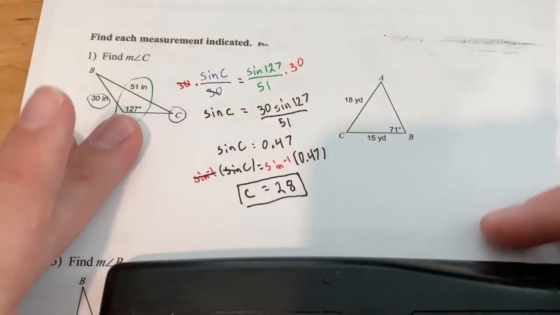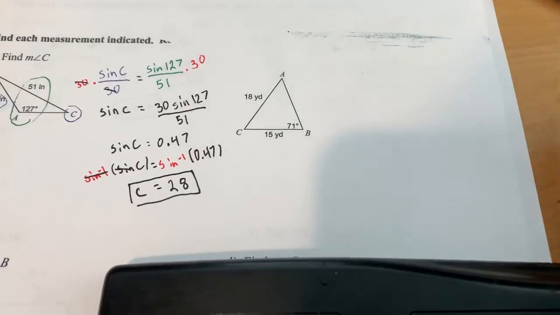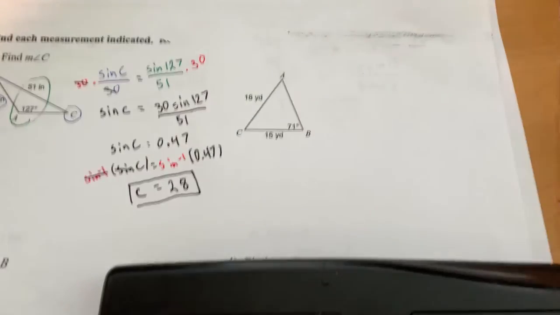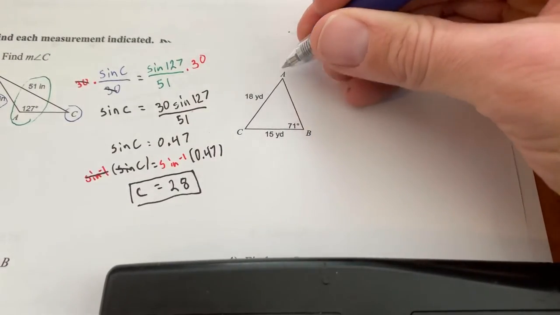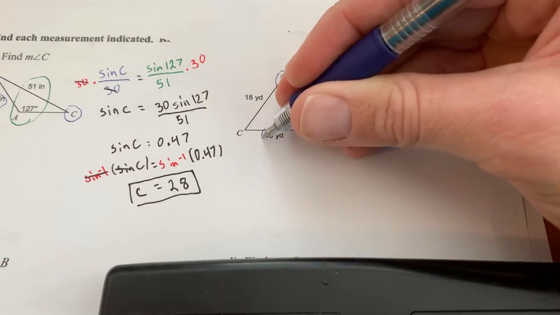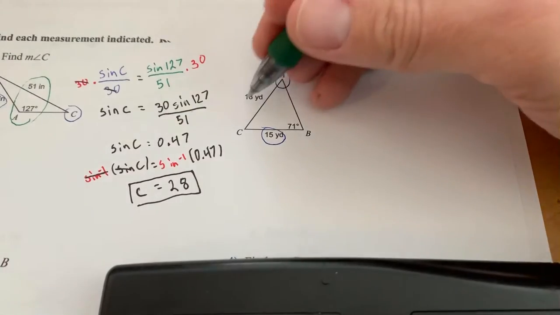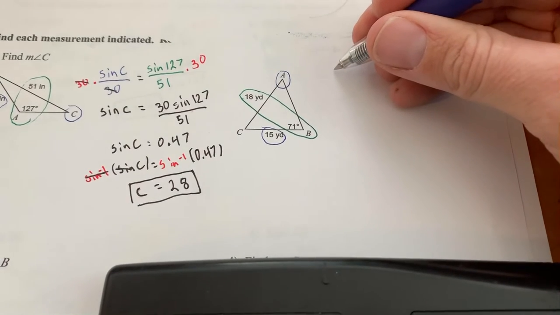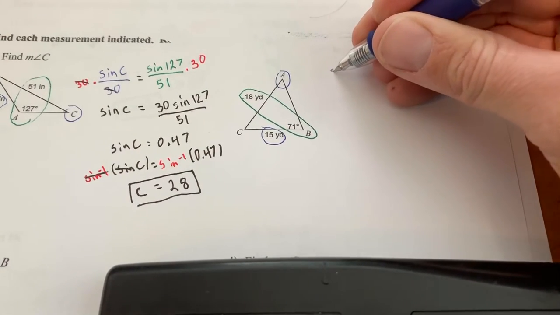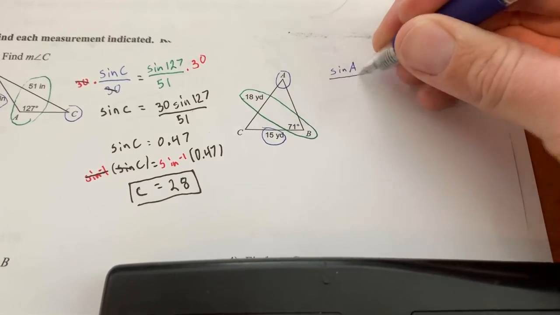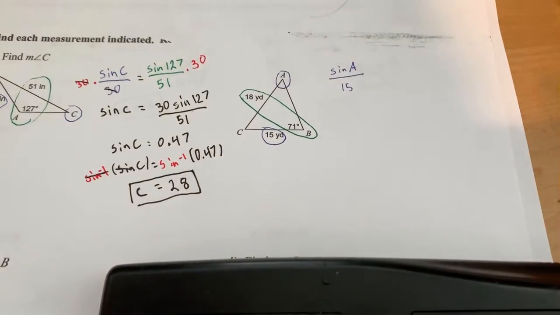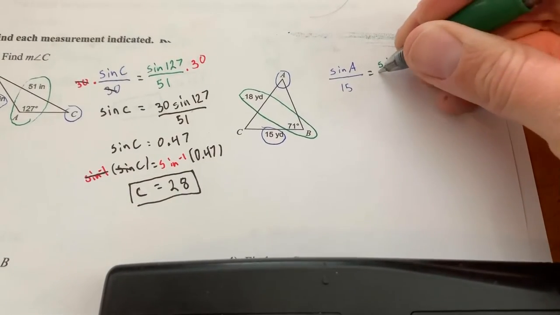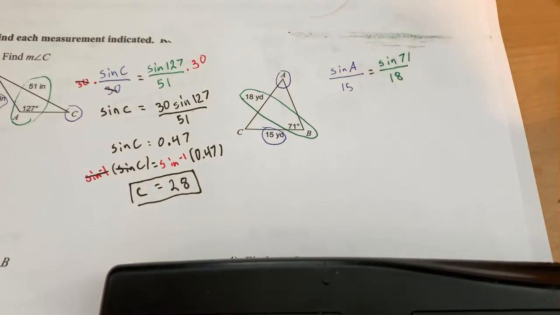All right, one more example. It's the same thing. This got cut off. It should be on your worksheet. I'm assuming we are going to be finding the measure of angle A here. So we don't know angle A, but we have the side length across from it. And I have this complete ratio here that I'll set it equal to. So it's going to be sine of A over 15 is equal to the sine of 71 over 18. Solve for A.